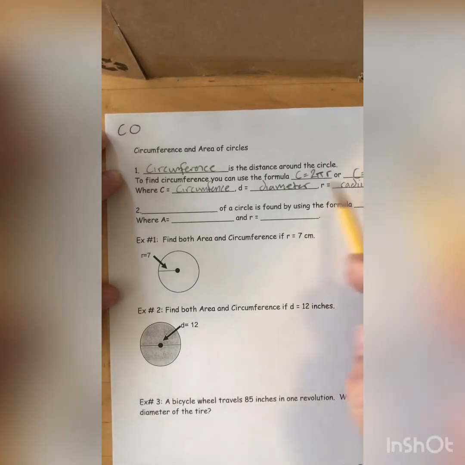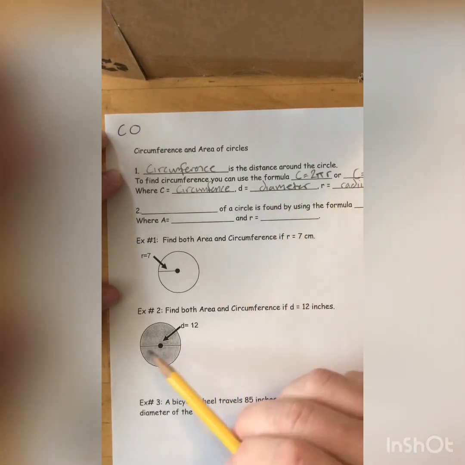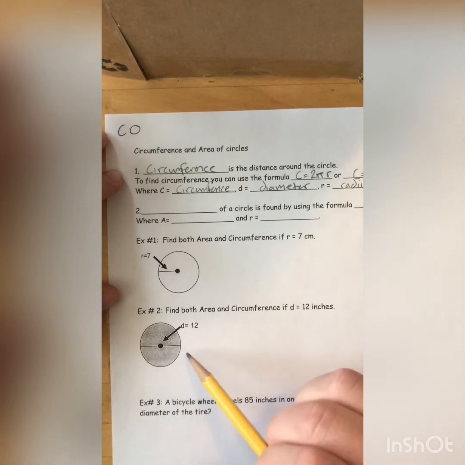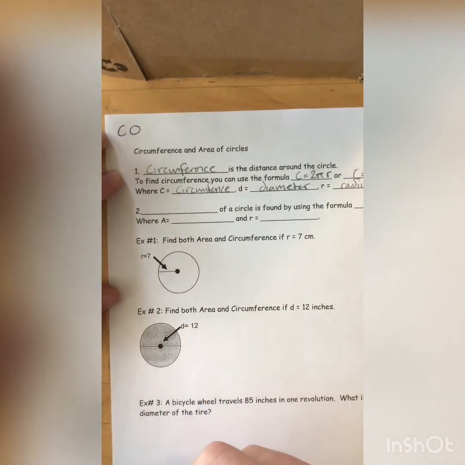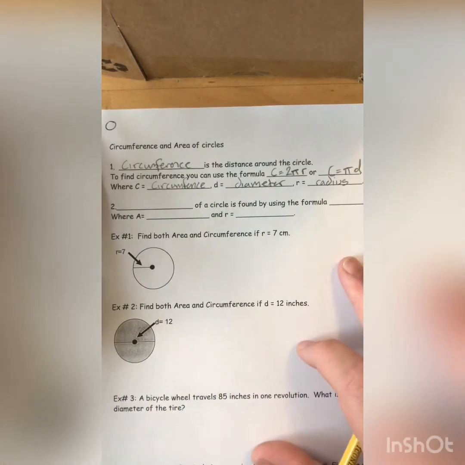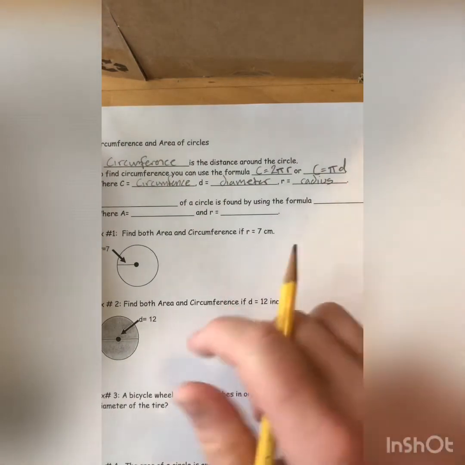And again, these are old words. Radius is halfway across, the distance from the center to the edge of the circle. Diameter would be from edge to edge passing through the center, like example 2 here. We're also going to be talking about finding the area.